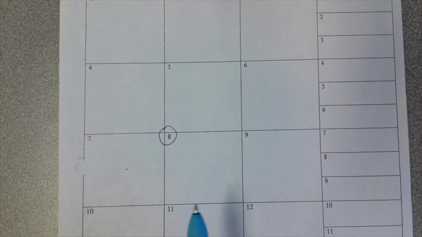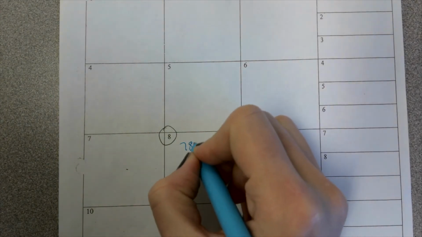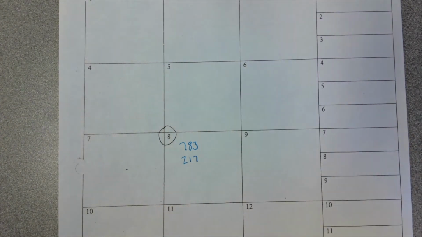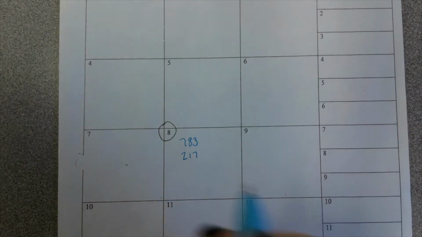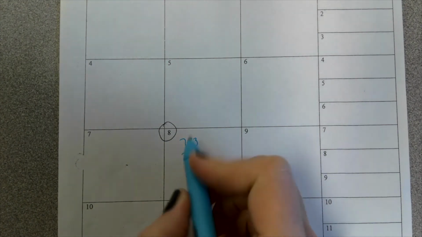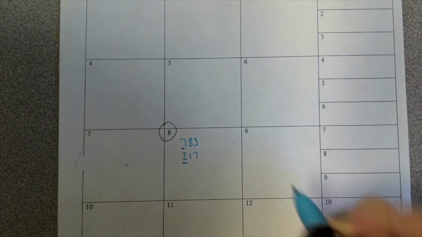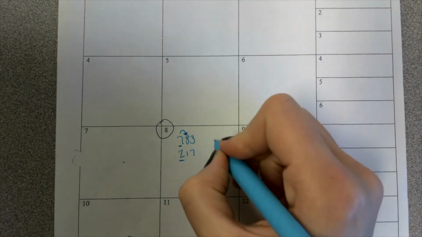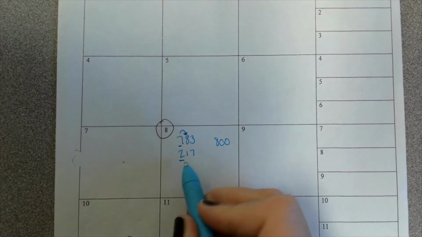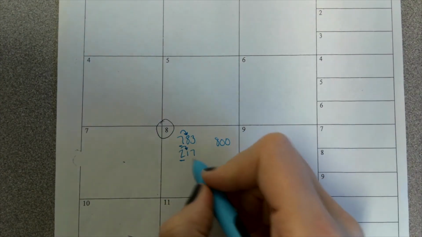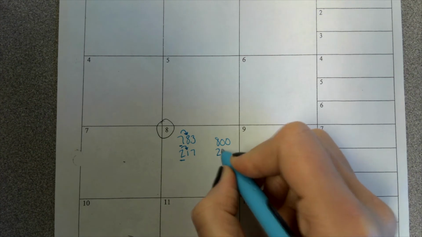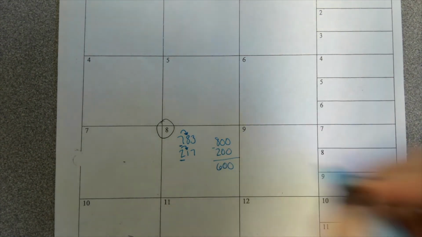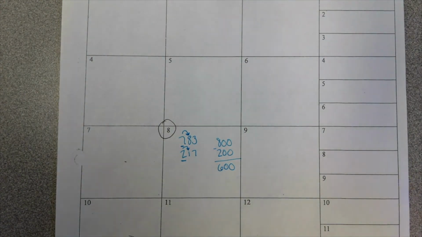Number 8 says round 783 and 217 to the nearest hundred, then subtract the smaller from the larger. So we have ones, tens, hundreds. We got 7 in the hundreds place and a 2 in the hundreds place. 7 looks at the 8. Remember, the 8 tells us to go up one time, so the 7 goes up to 800. 2 looks at the 1. The 1 says stay the same, so we stay at 200. And we subtract. 8 minus 2 is 6. 0 minus 0 gives us those zeros, so we get 600.